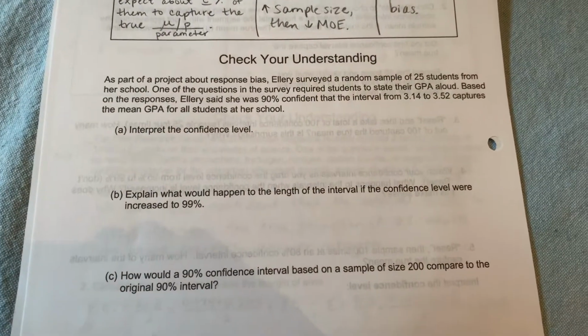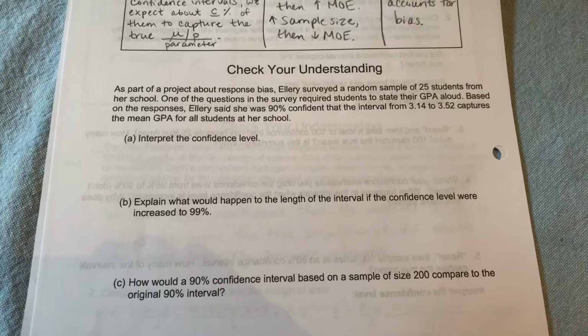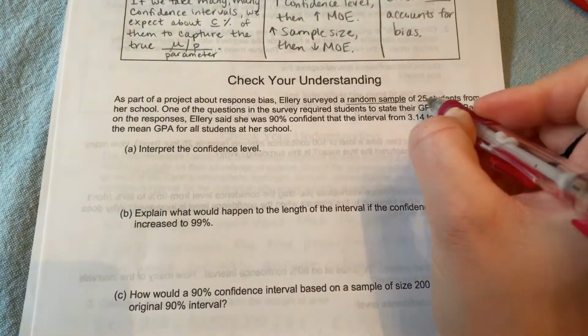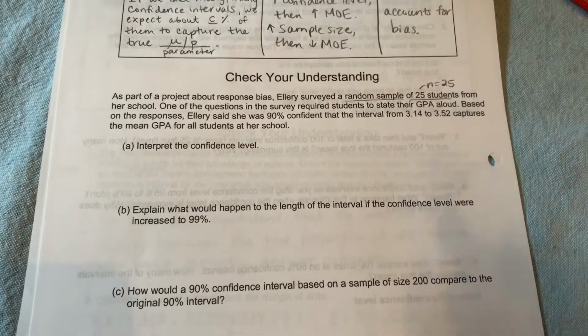Okay, so let's move on to the check your understanding question. It says, as part of a project about response bias, Ellery surveyed a random sample of 25 students. Okay, so I'm instantly thinking, good, it was random, 25 students, so n is 25.